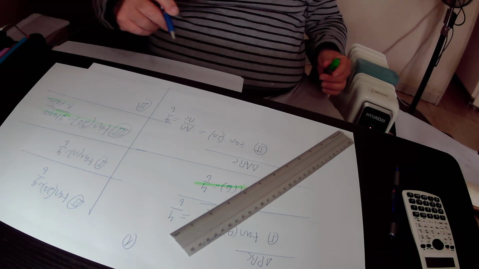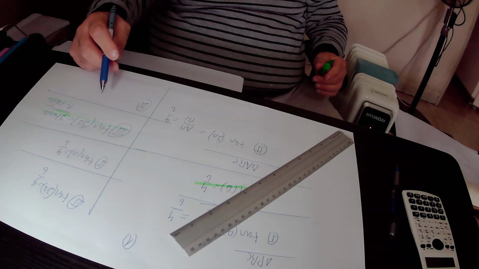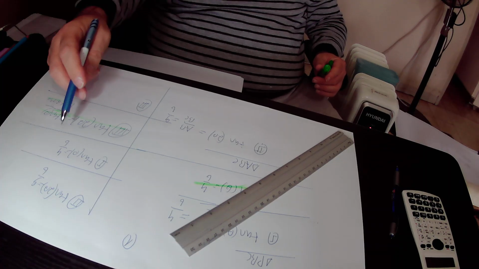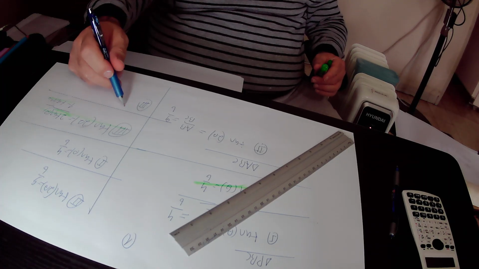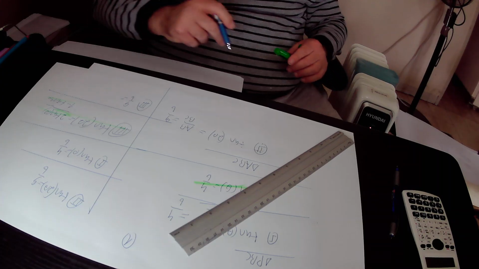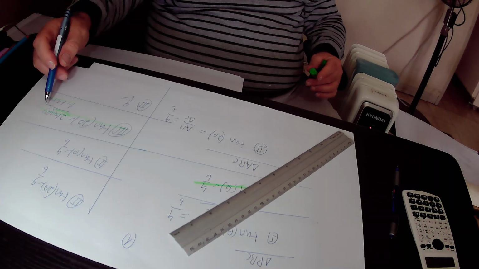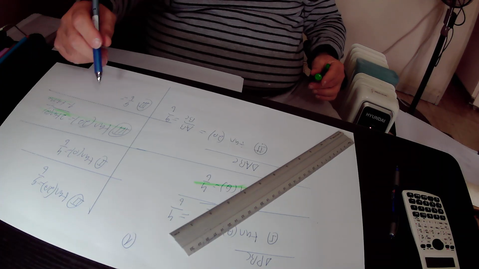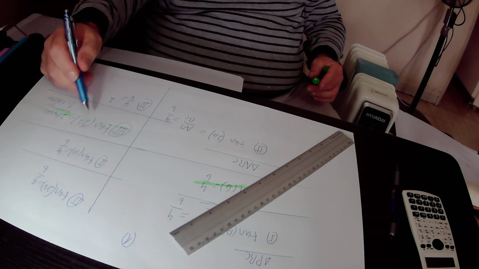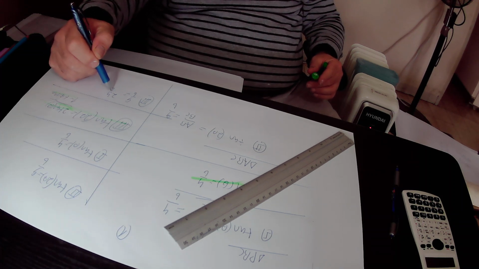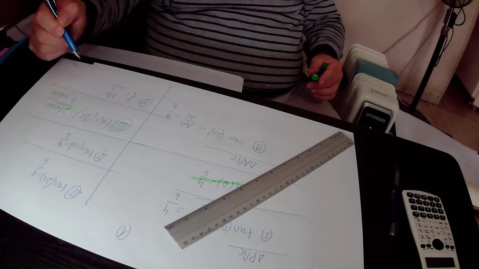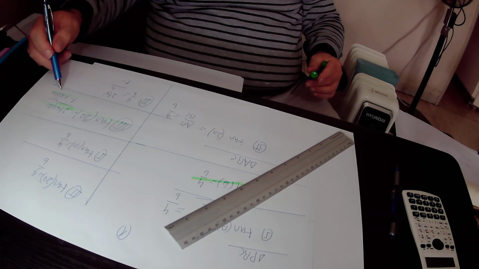Here we substitute into this trigonometric identity: tangent 2 theta by 9 over b is equal to 2 tangent theta. Substitute tangent theta by 4 over b. So it is 2 times 4 over b over 1 minus tangent square theta.